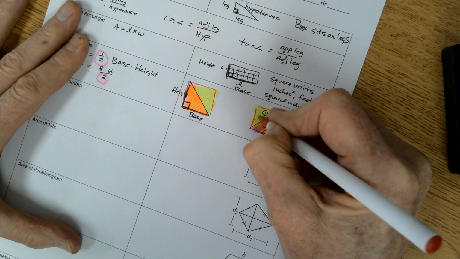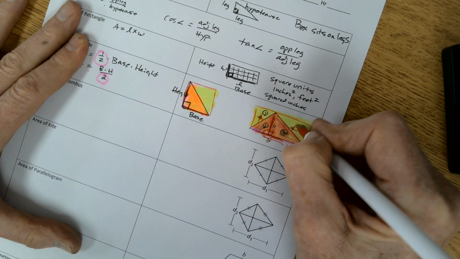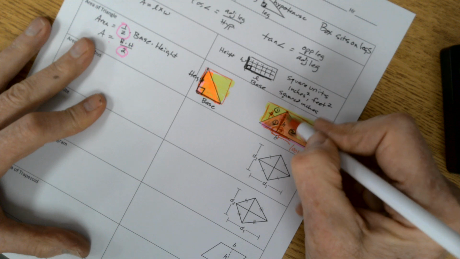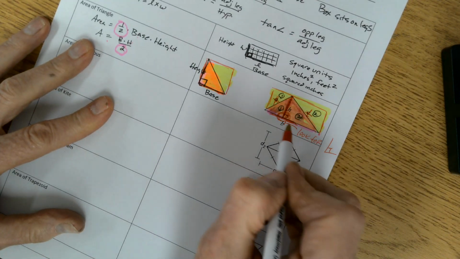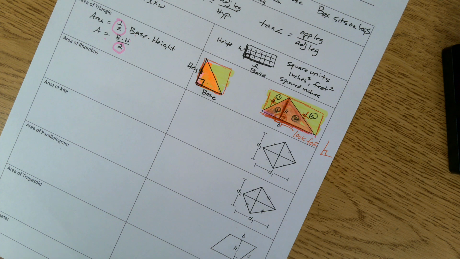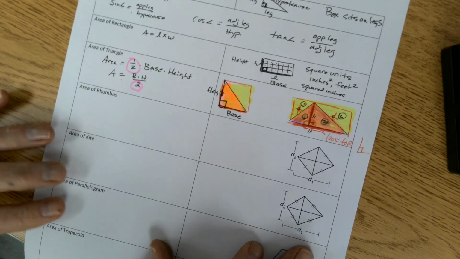So this number won't mean anything. You have to know how tall is the height to the base. We'll practice more of those. Okay, so there's that one.